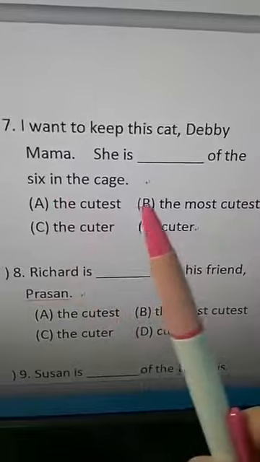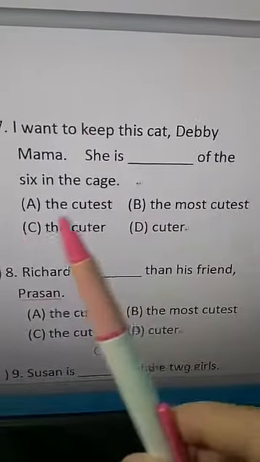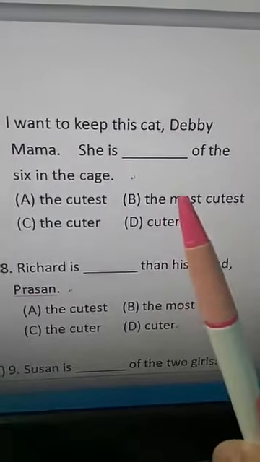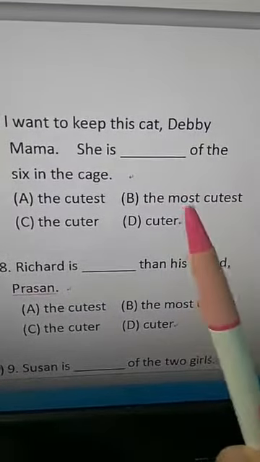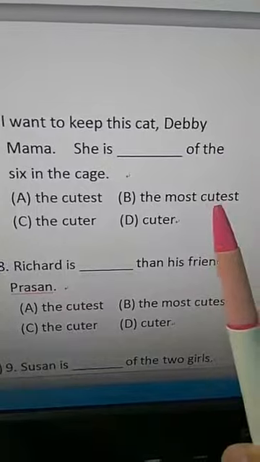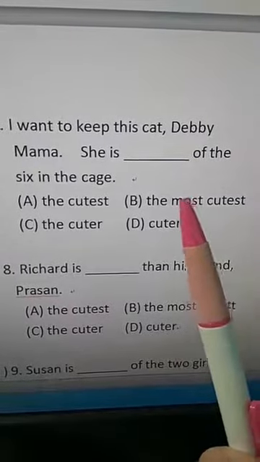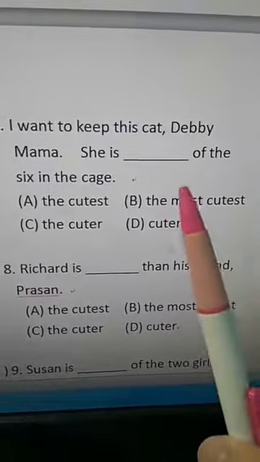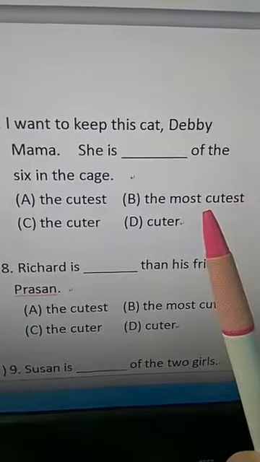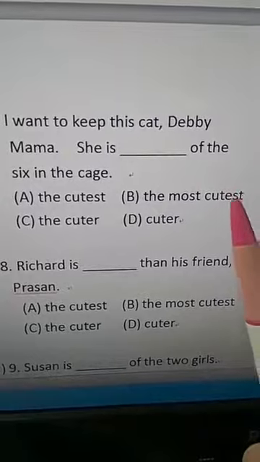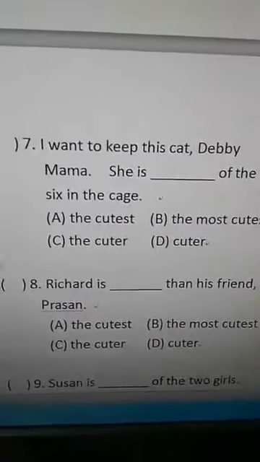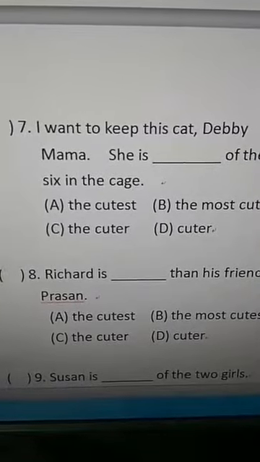So A or B, of course the answer is A. Why? We already have est here. No need to use most here, okay? That's not correct, my friends. We have already st here. We don't use most anymore. We don't need to use most again. So the answer is A for question number 7.